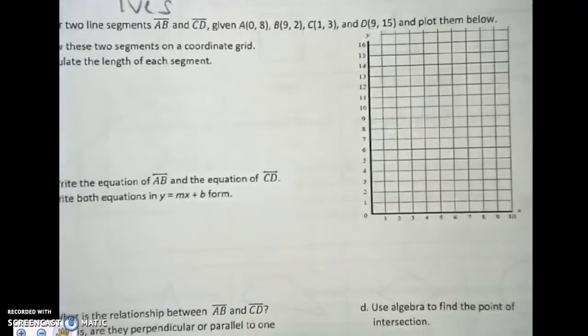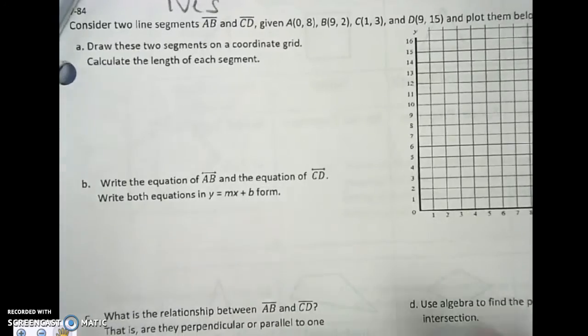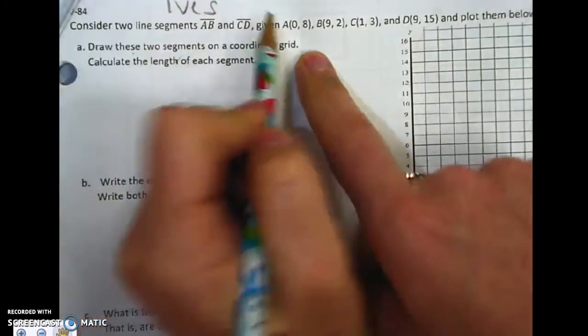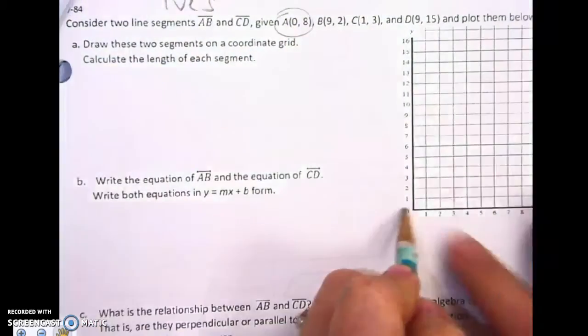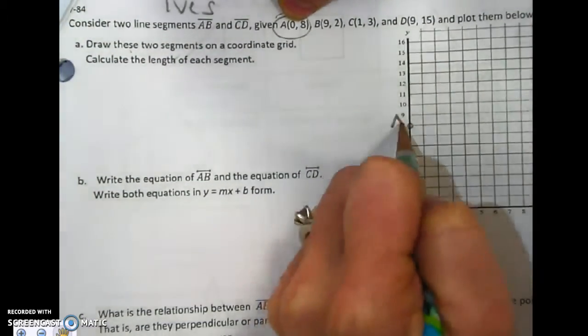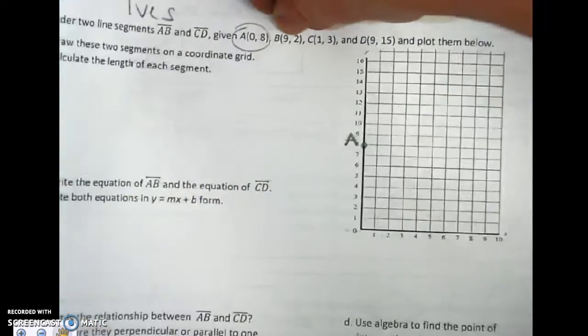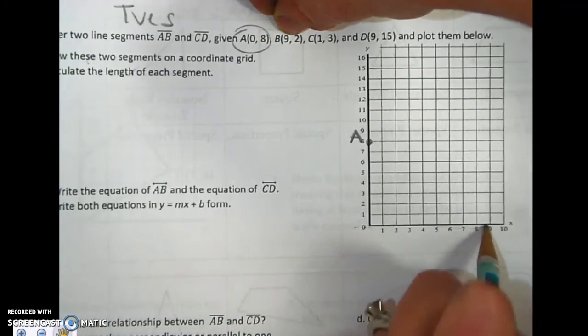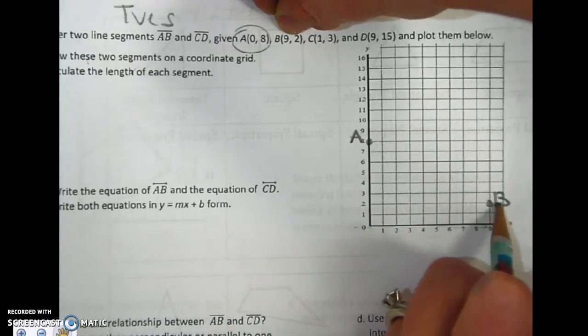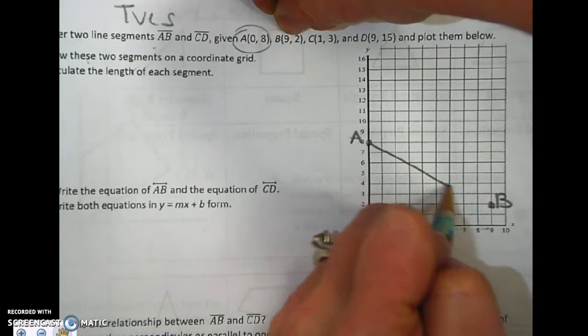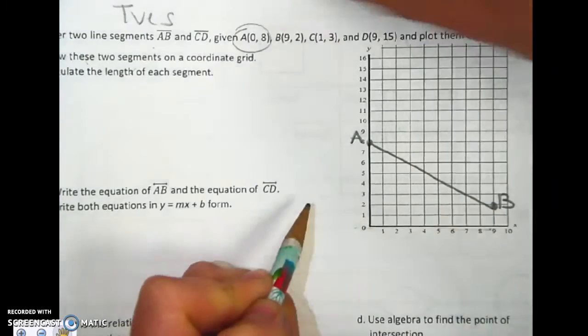Okay. So let's zoom this in a little bit. What they want you to do is draw these two segments. So this is A. So I don't go right or left. No right or left. Up 8. A. Right 9. Let me move this over a little bit. Right 9. Up 2. B. And it says it's line segment AB. We'll draw a line. Okay.